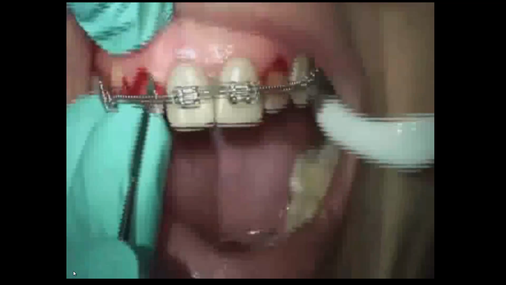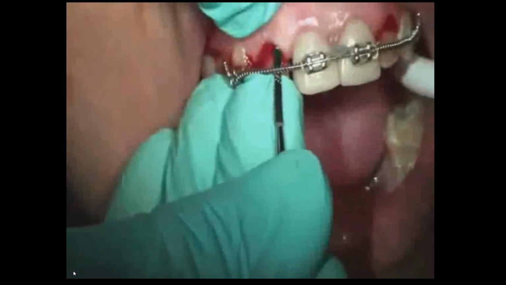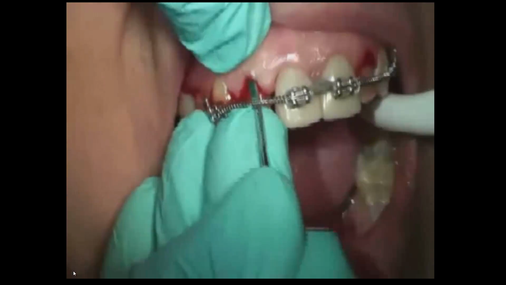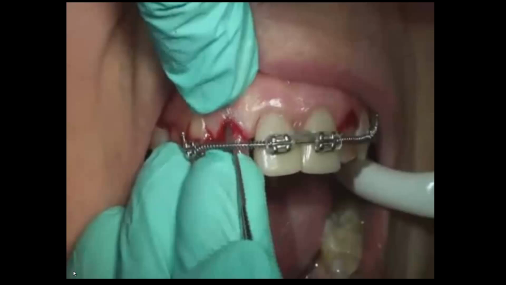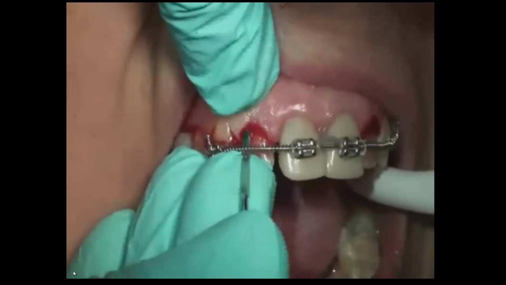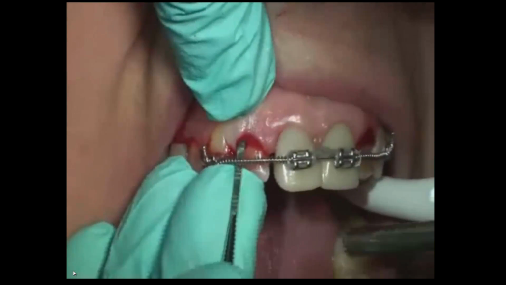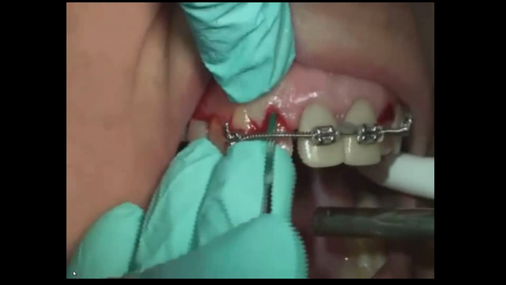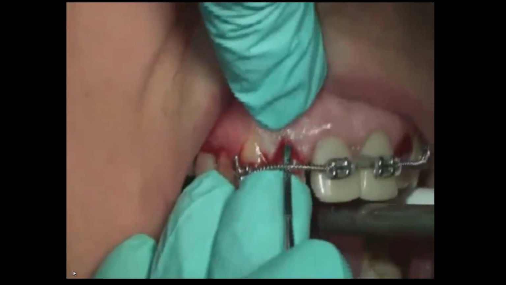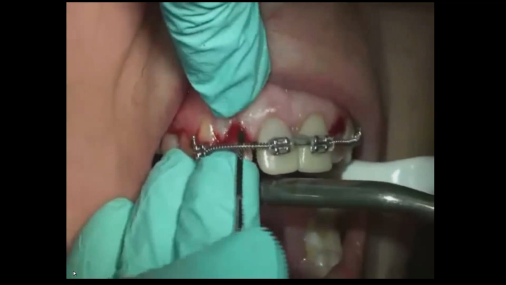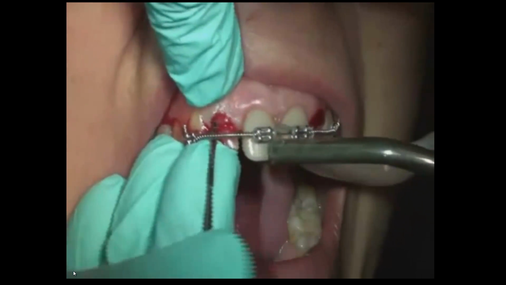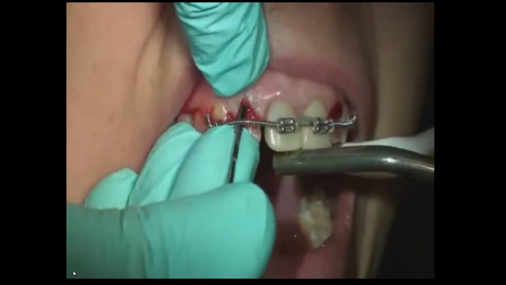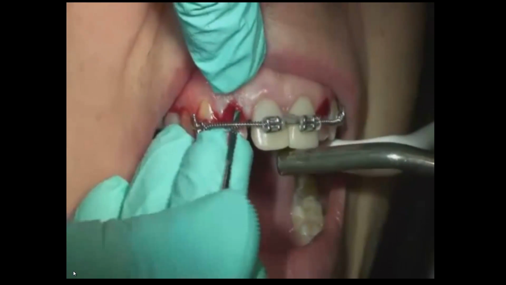Now you can see I've been using the Wheelstead chisel. I go right below the gum level, under the gum, but look at my finger on top of the tooth structure. Why? Because I'm trying to avoid slipping my instrument deeper into the gum, so I can control it. And you can see the movement I use to remove the bone from line angle to line angle.